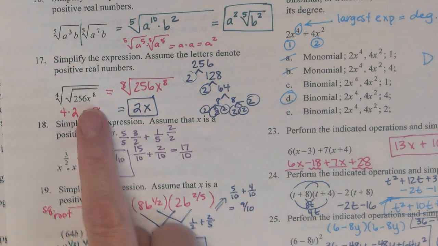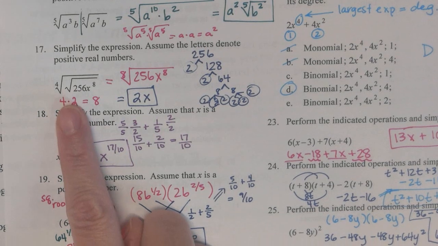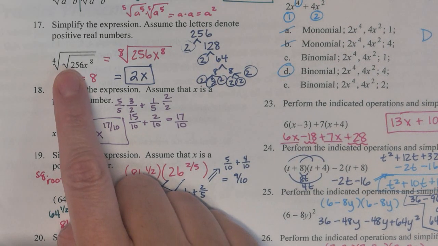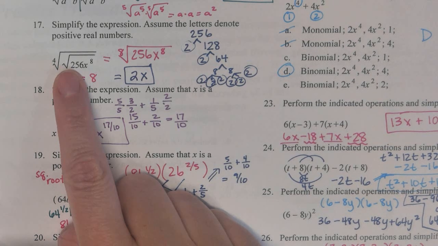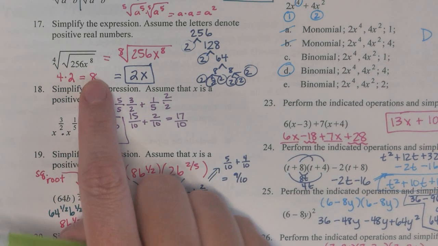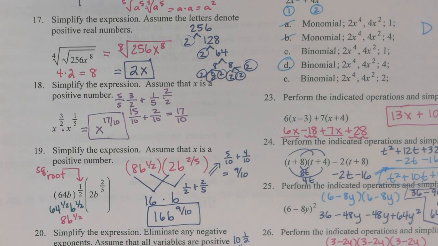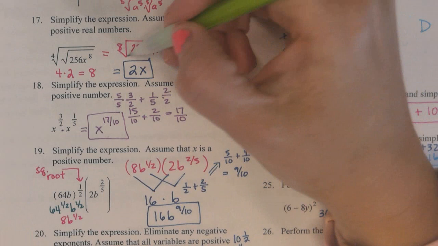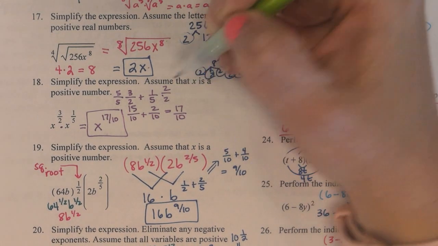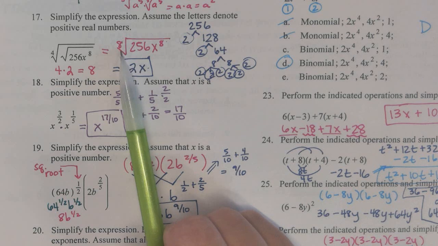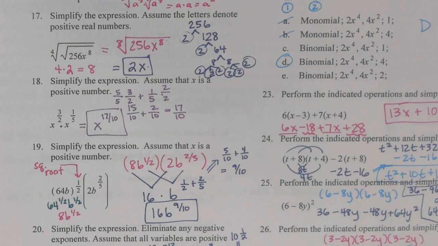Alright, and then this is one of our special rules. This is in your notes if you want to look back at those examples. But this is a 2. Pay attention up here. So 4 times 2 is going to be 8. This is the 8th root of 256, x to the 8th. Okay, and then 8 goes into itself one time. That's going to go out. And then when you are doing the 8th root of 256, because that is such a big number, I would try 2 first.